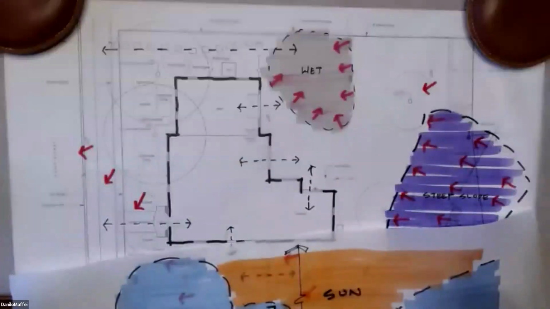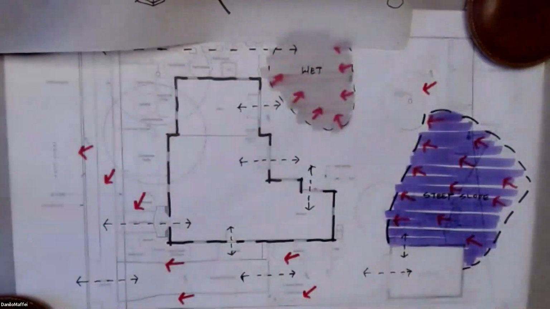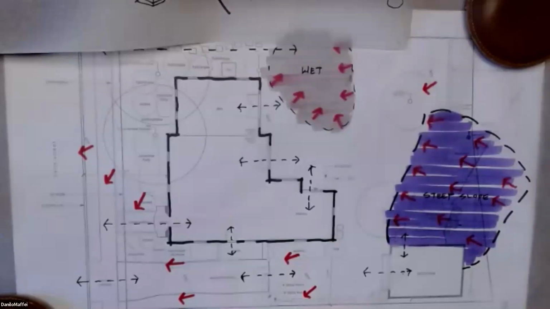Okay, Dan. Yes. So you have the base plan at the bottom, and then you have both of these two different types of mappings over top of them. Yes. So those mappings, that's what's considered like the functional diagramming you mentioned earlier? This is not a functional diagram. This is called site analysis. Okay. Yep. So here we have slope and circulation analysis.